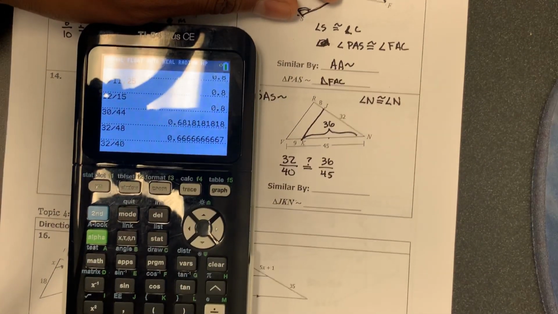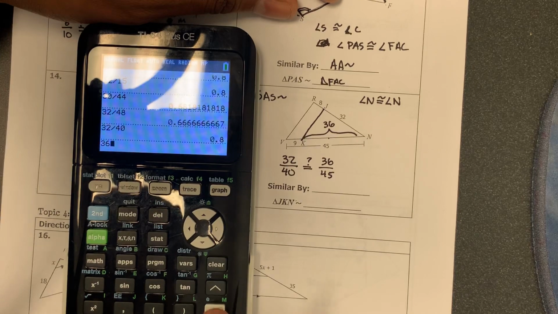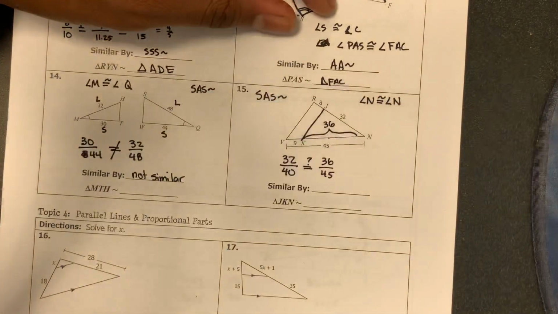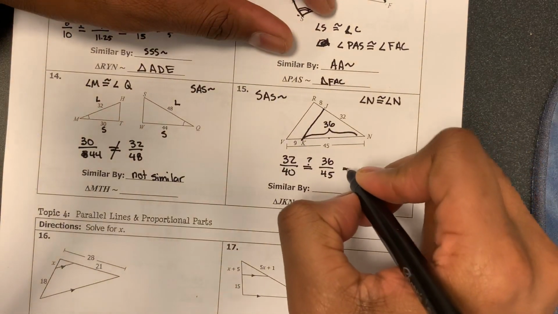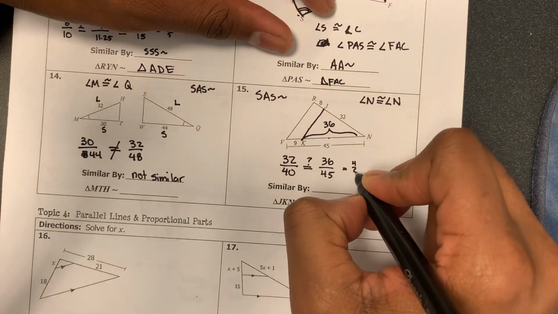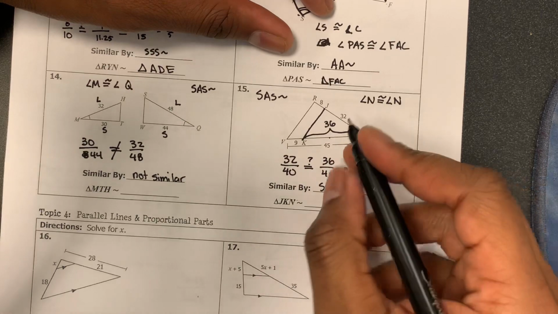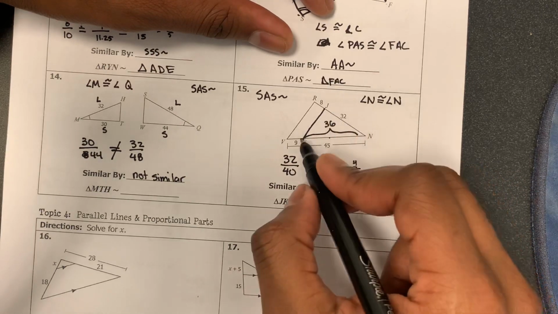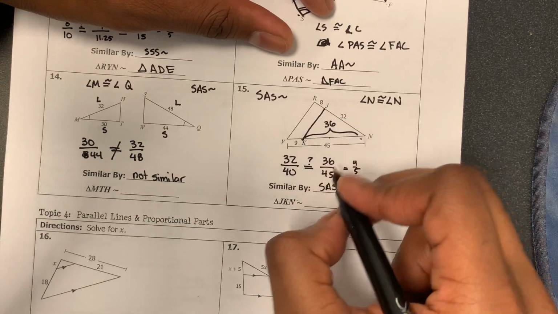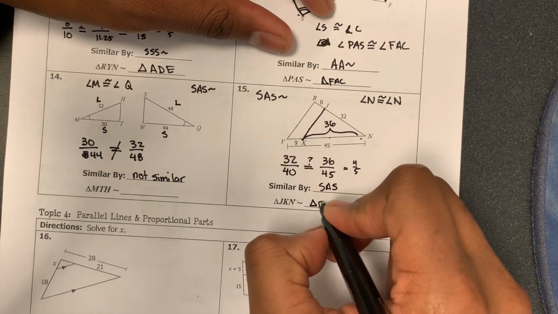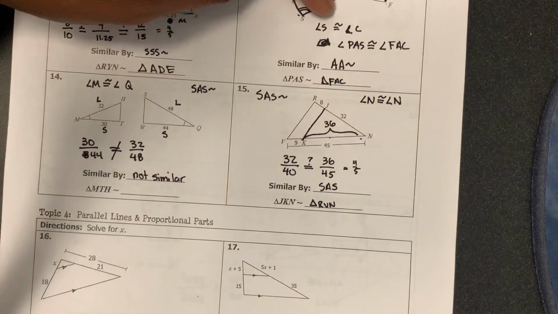So 32 over 40 and 36 divided by 45 is 0.8. So the answer is both of these equal as a fraction 4/5. So they are similar by side, angle, side. And so that would mean that triangle JKN is similar to triangle RVN.